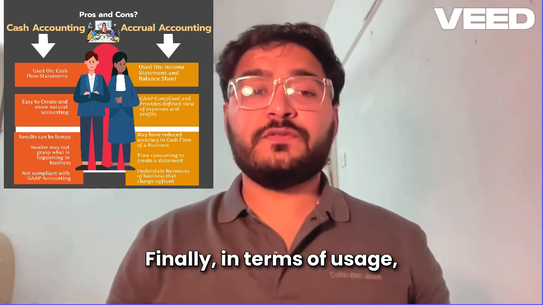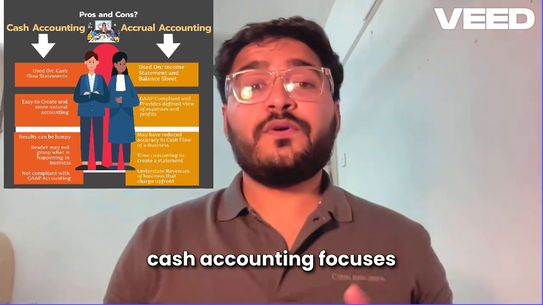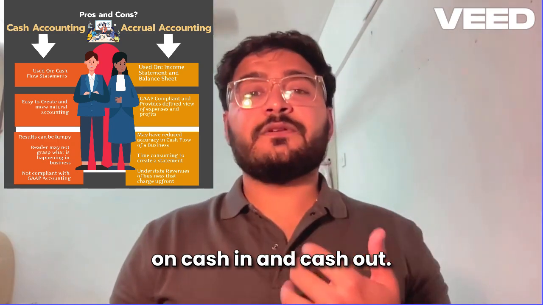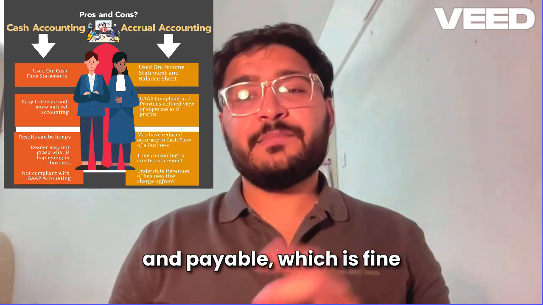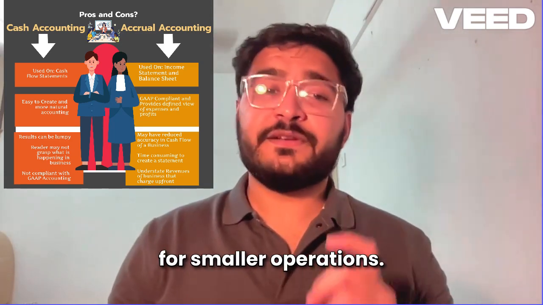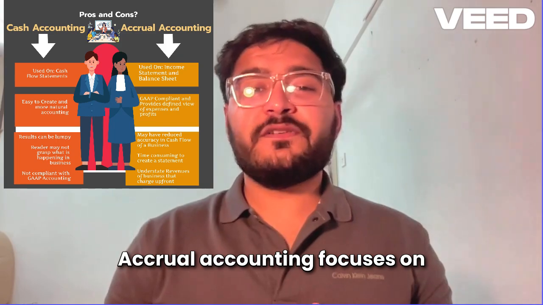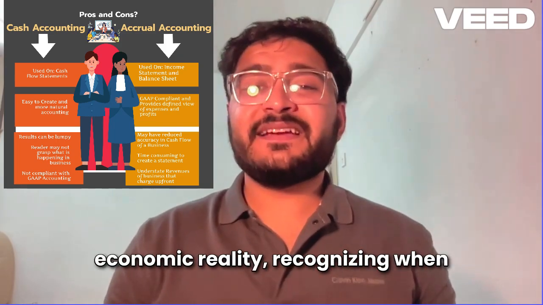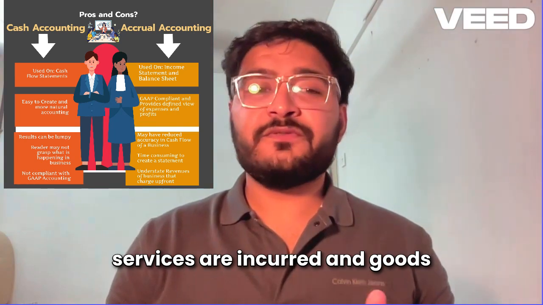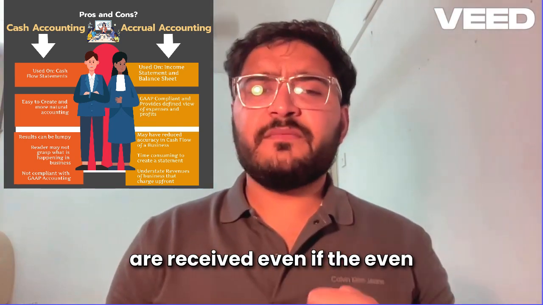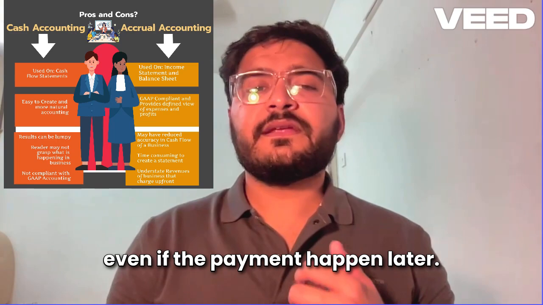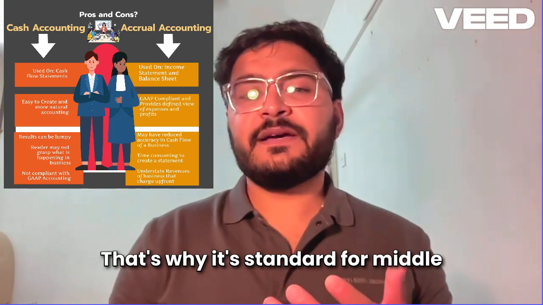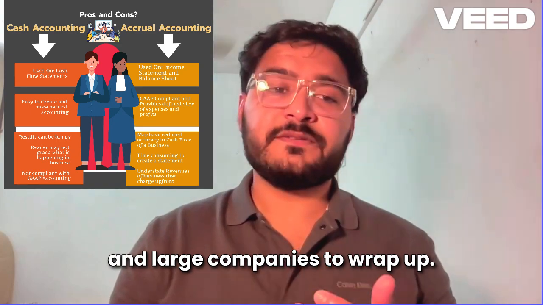Finally, in terms of usage, cash accounting focuses on cash in and cash out. It ignores accounts receivable and payable, which is fine for smaller operations. Accrual accounting focuses on economic reality, recognizing when services are incurred and goods are received, even if the payment happens later. That's why it's standard for medium and large companies.